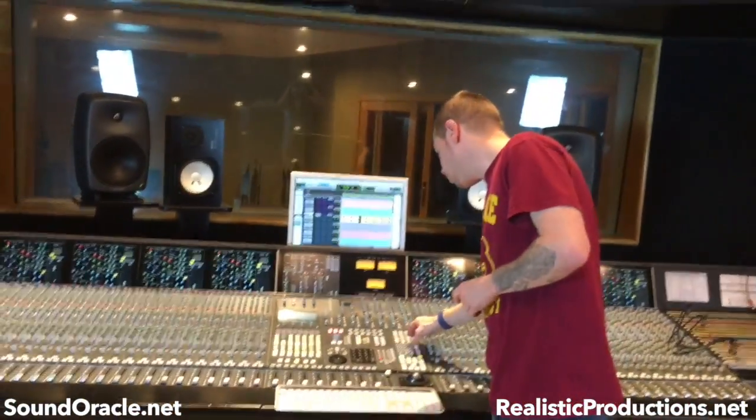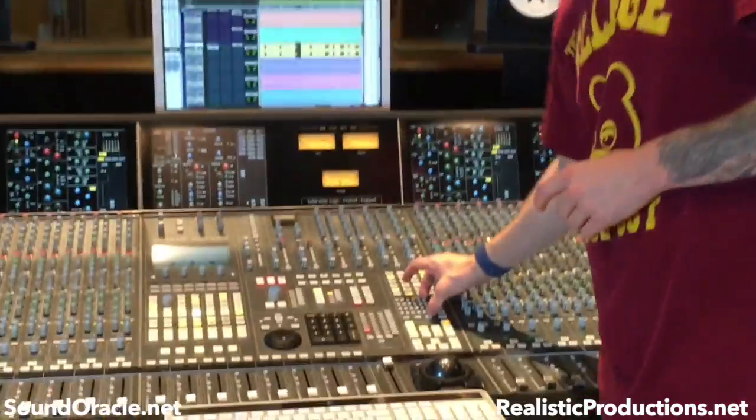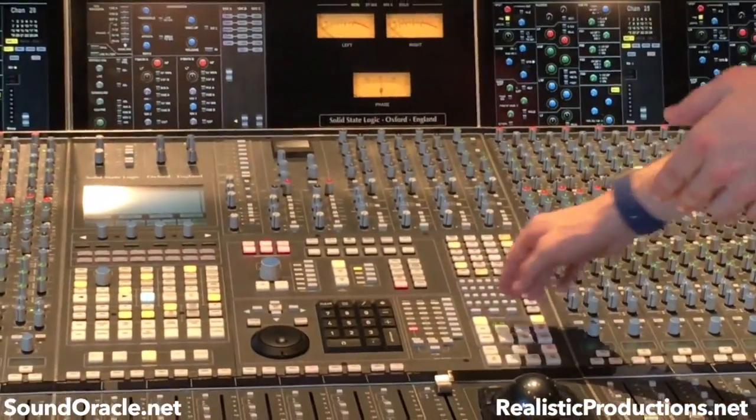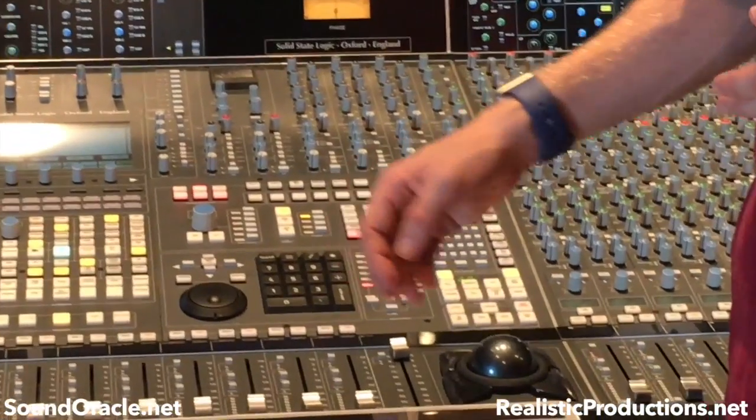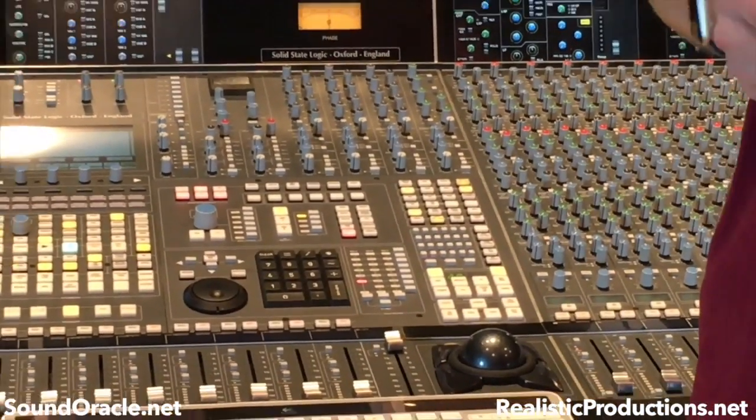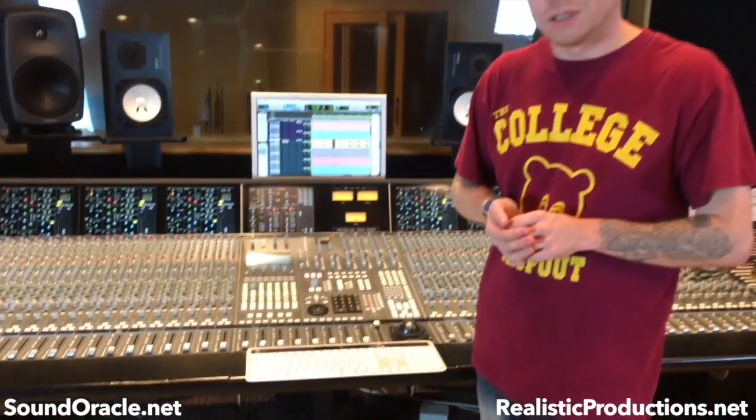This SSL alone, it only starts off with 24 buses, and that's in mix A, and we have three different mixing areas that we can go to, mix A, mix B, mix C. So that only gives us about 72 busing options. Versus again with the digital world, it's basically unlimited until your computer can't handle it anymore.